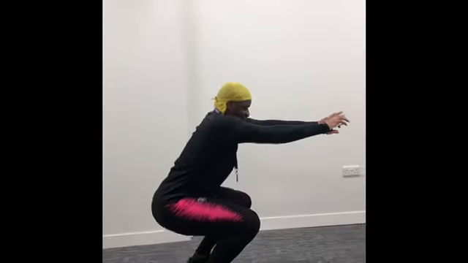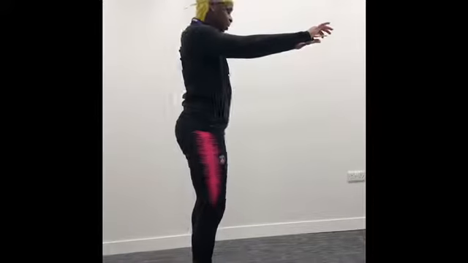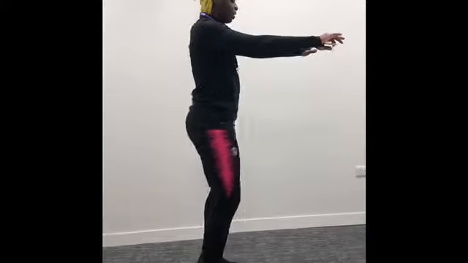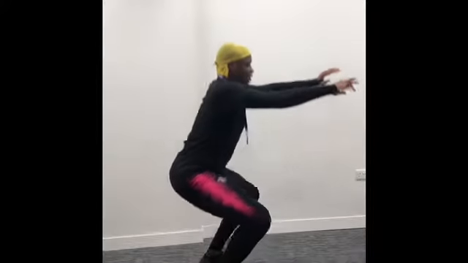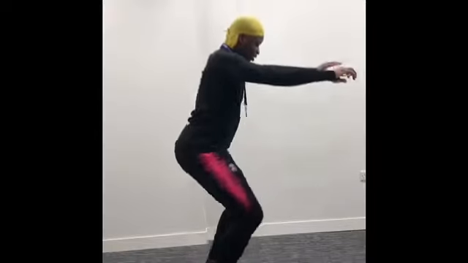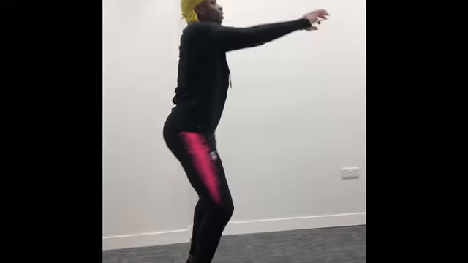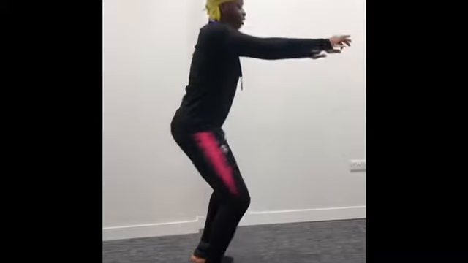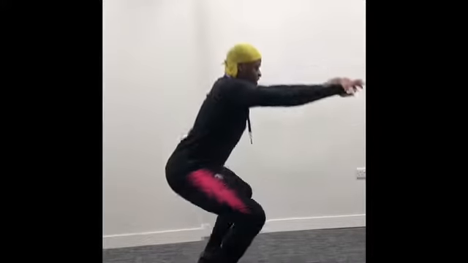Let's now have a look from the side. He's not able to achieve parallel depth because his heels are not firmly planted on the ground, causing his back not to be neutral with the rest of his body. He is relying heavily on his toes for any sort of stability, which is very dangerous and could lead to injury. There could be many reasons for this poor squat form.